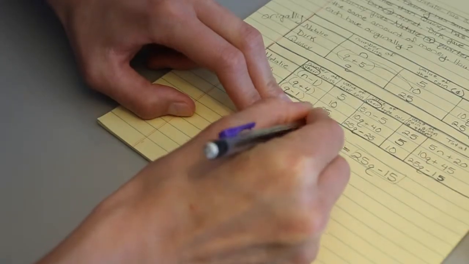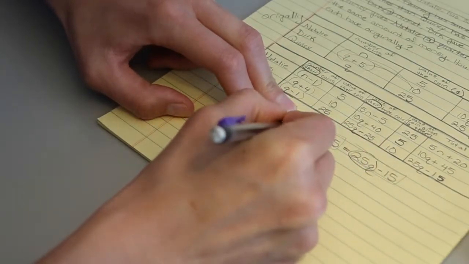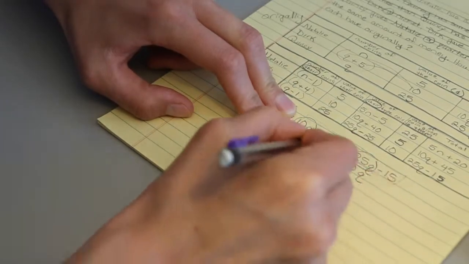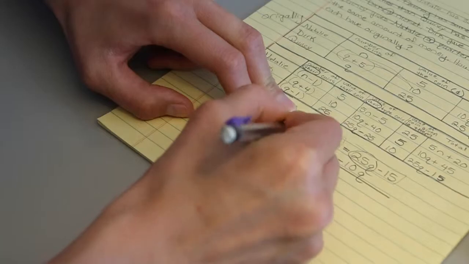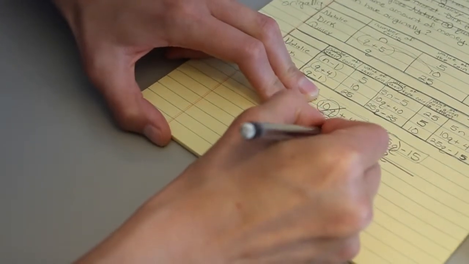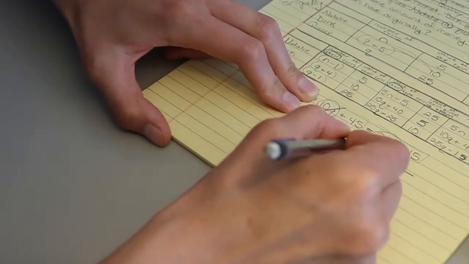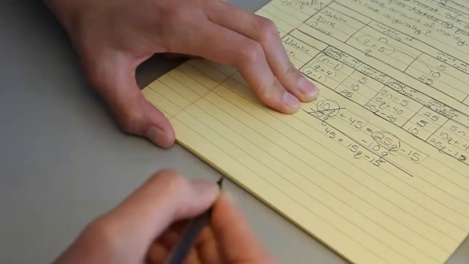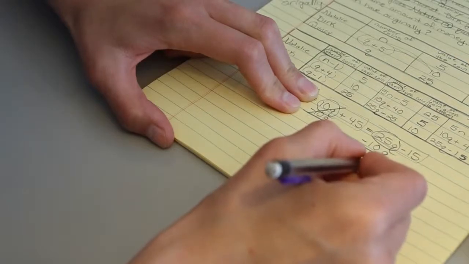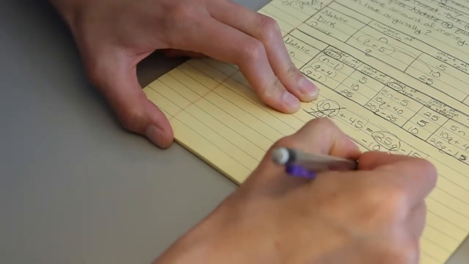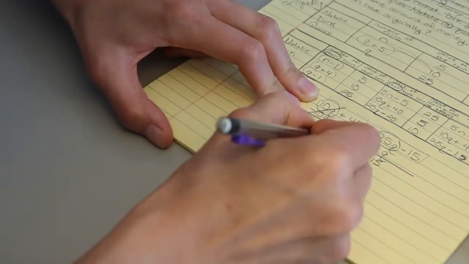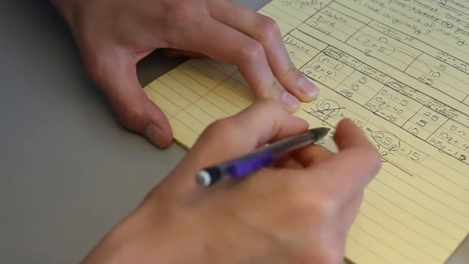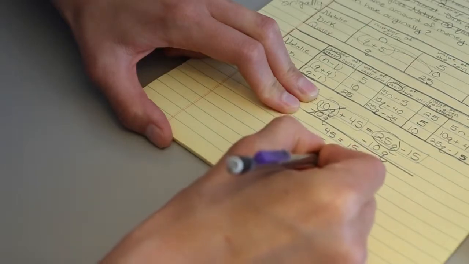Get your like terms together. So subtract 10q from this side. Seesaw principle says if you do it to one side, you have to do it to the other. So now you have 45 equals 15q minus 15. Take this 15 to the other side by adding it, because you're undoing the subtraction. 45 plus 15 gives you 60.